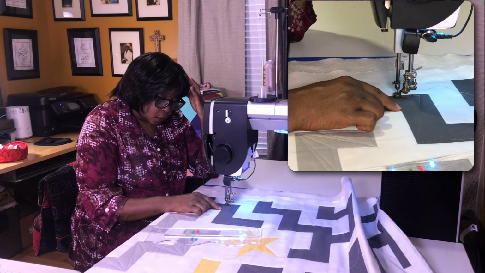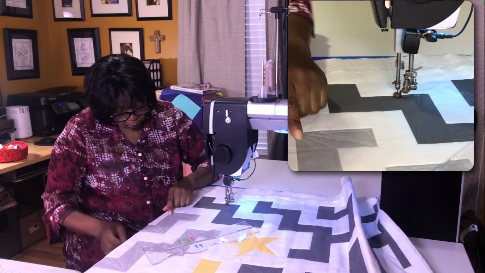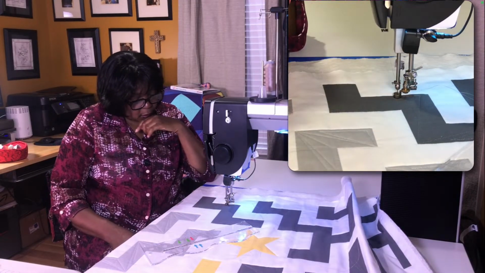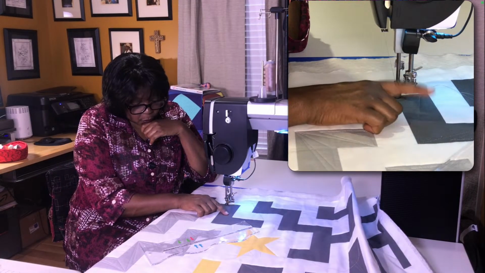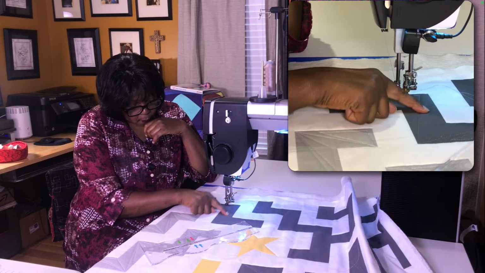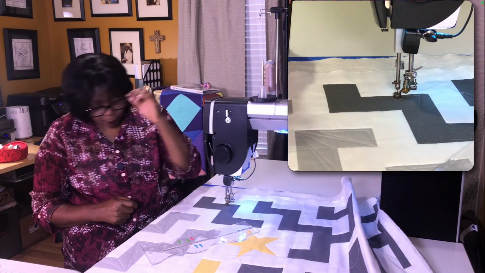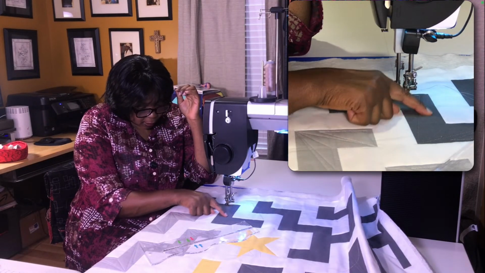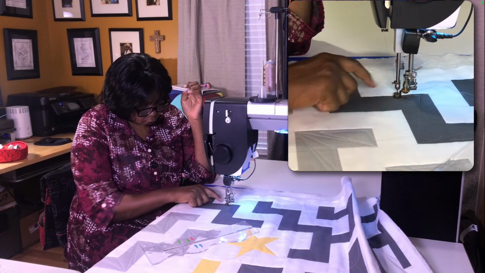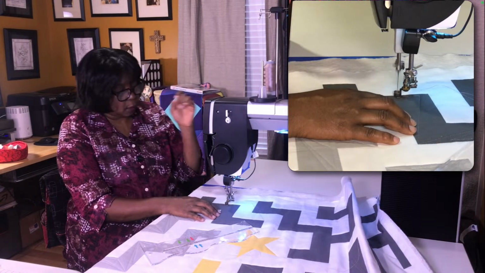Here. I think I was supposed to do it on the inside. Yep. I was supposed to do it on this side. Well, looks like I'll be using the seam ripper because I was supposed to go on that side. If I go here, no triangle, yeah.